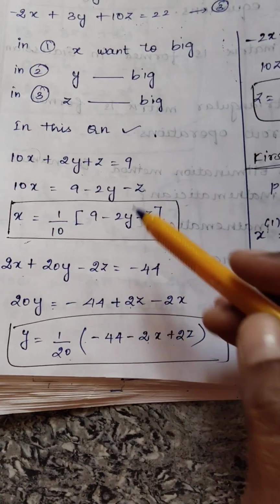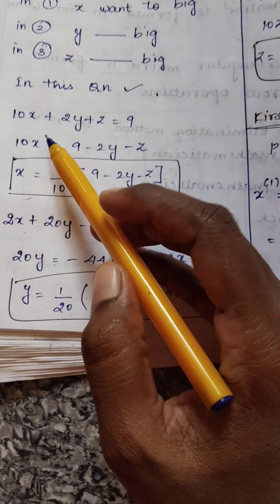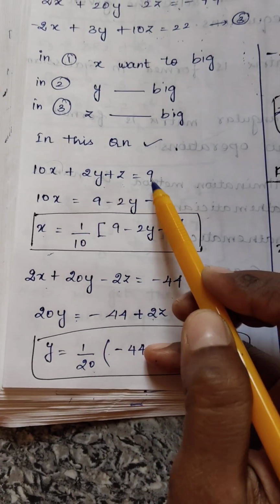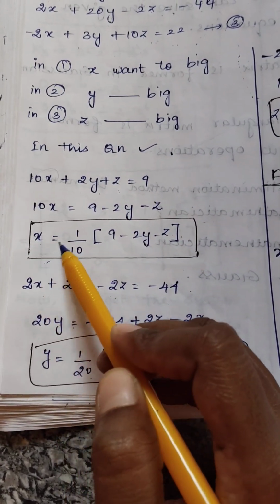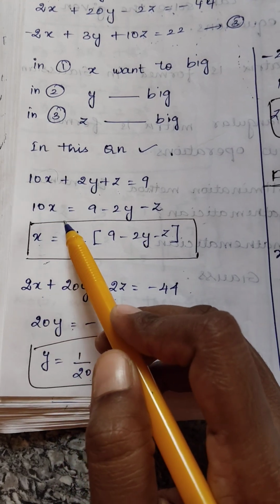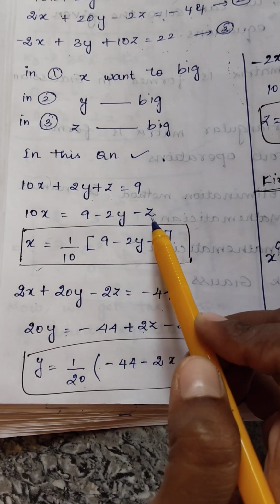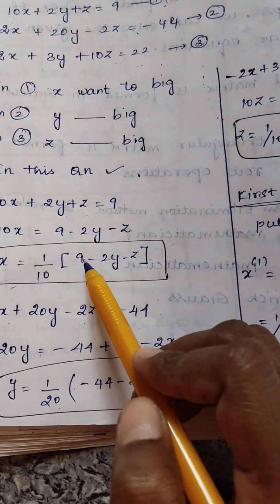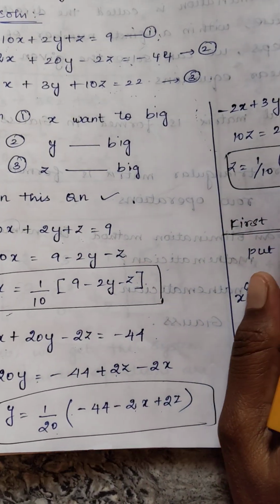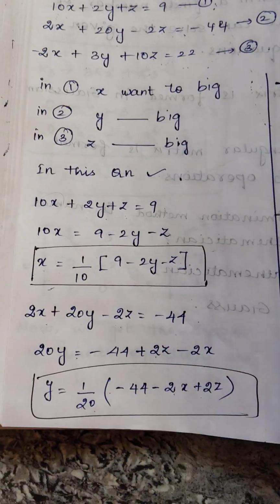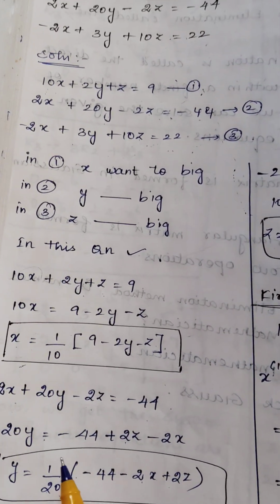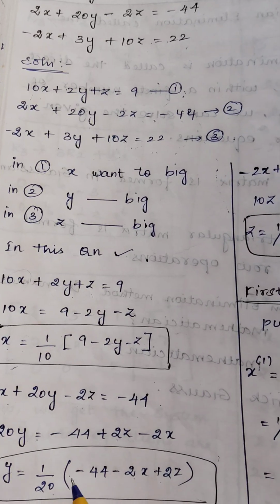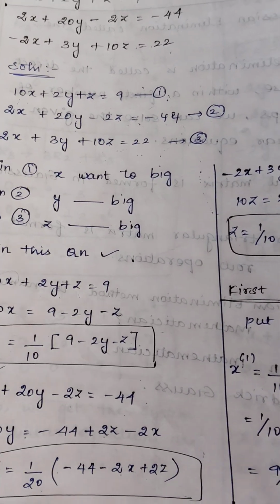Here, the first equation is 10x + 2y + z = 9. I need the value of x. Therefore 10x = 9 - 2y - z, and x = 1/10 (9 - 2y - z). Similarly, from the second equation I am going to solve for y: y = 1/20 (-44 - 2x + 2z).